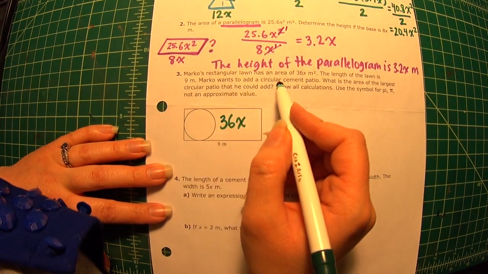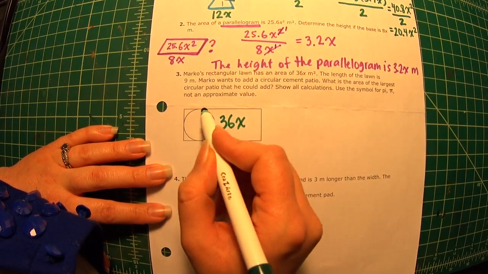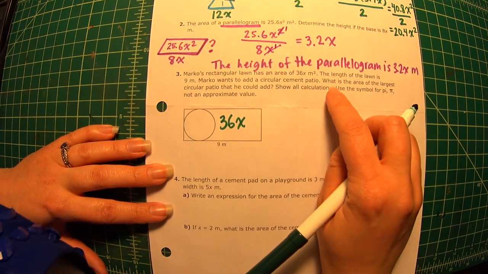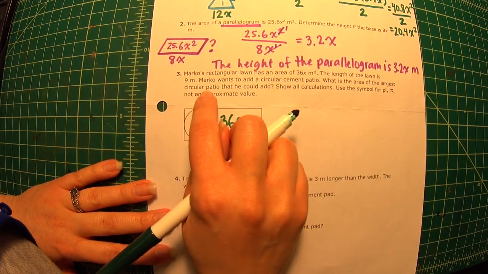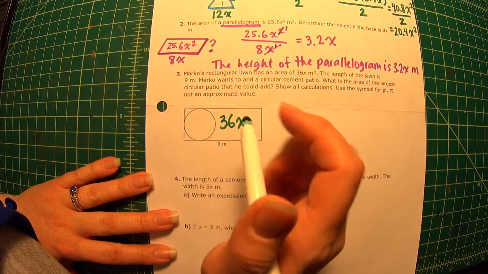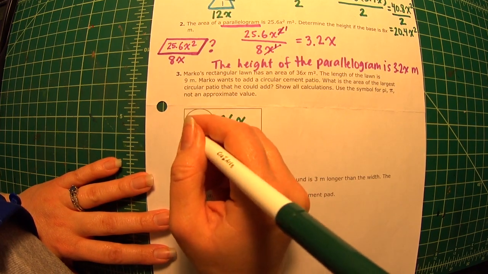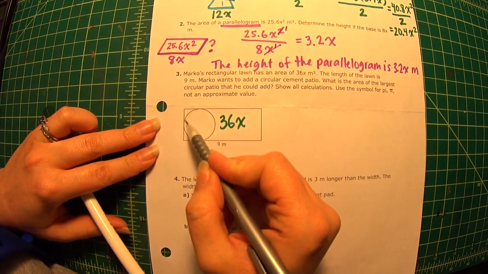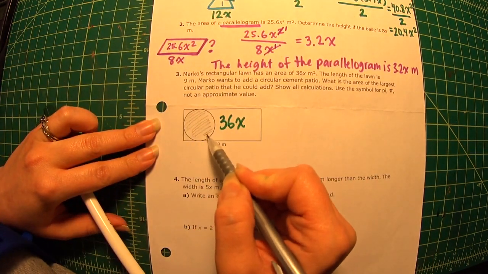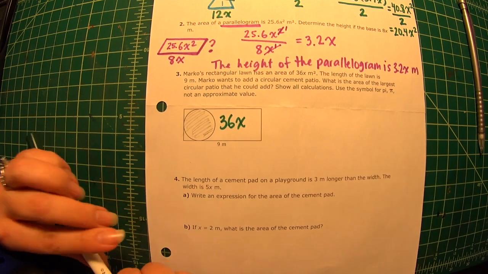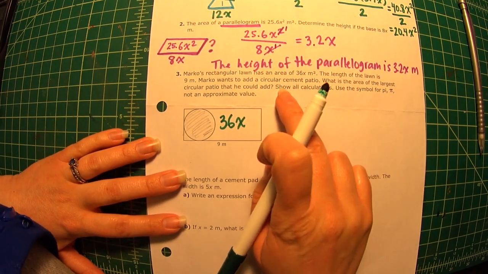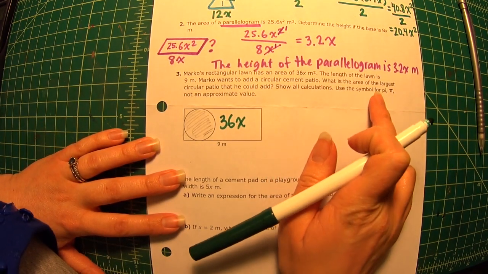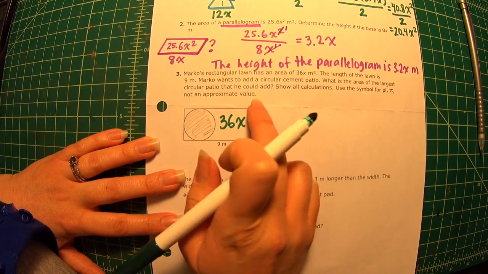Marco wants to add a circular cement patio. Okay, they've also got that on the diagram. What is the area of the largest circular patio that he could add? So that means I need to calculate the area of this circle here. That's what I'm trying to figure out. Show all calculations, use the symbol for pi, not an approximate value.